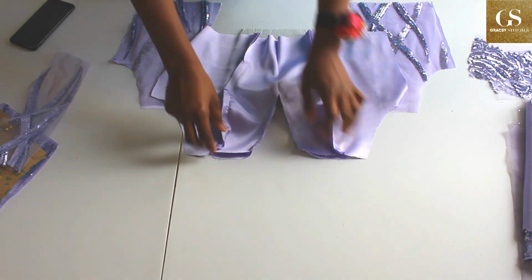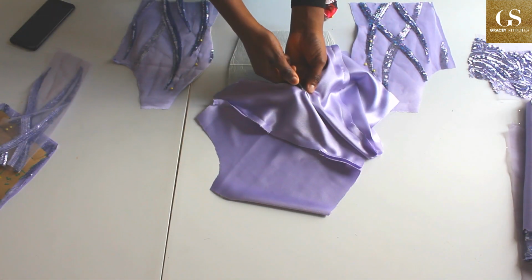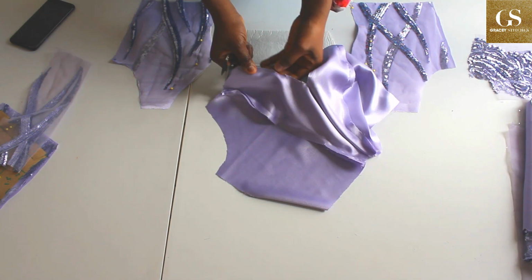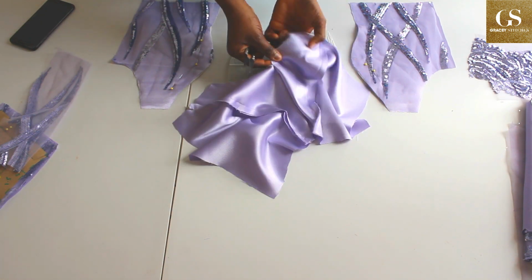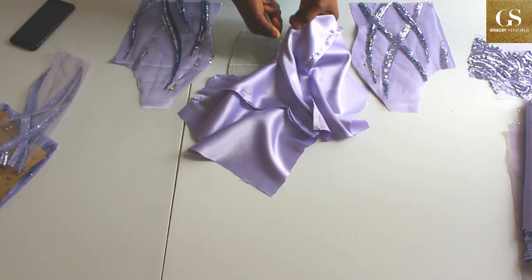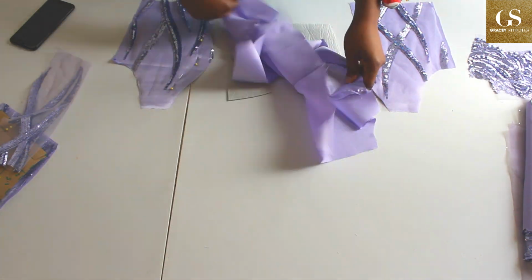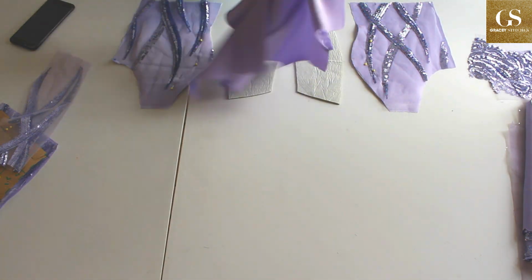So this is what the front pattern is going to look like. So here I'm going to put the interfacing in between the lining. So after doing this, we can continue sewing, and then when you put your lace on it, you see it is perfect. It has a perfect finishing.